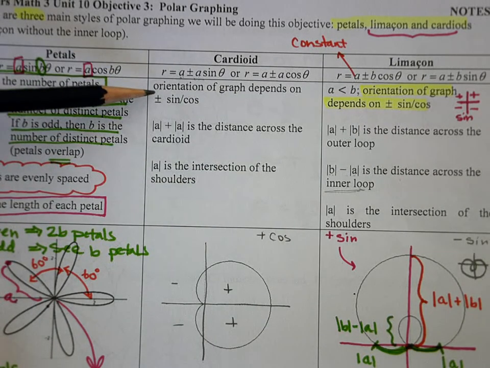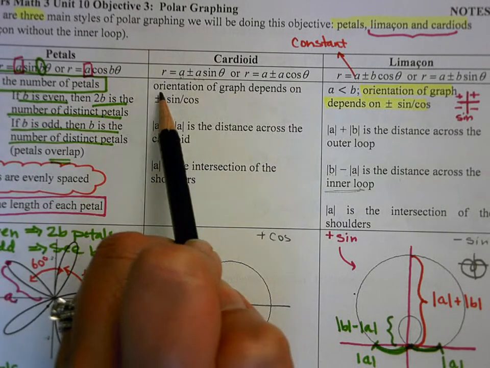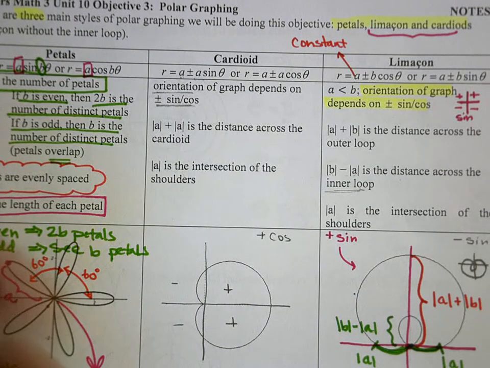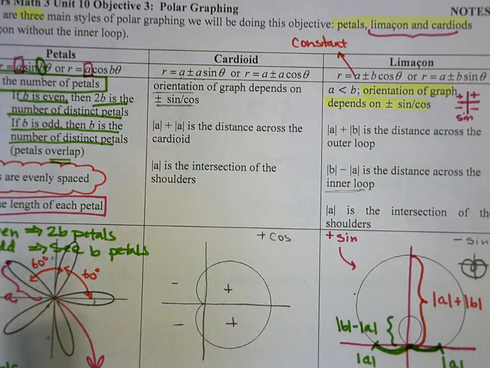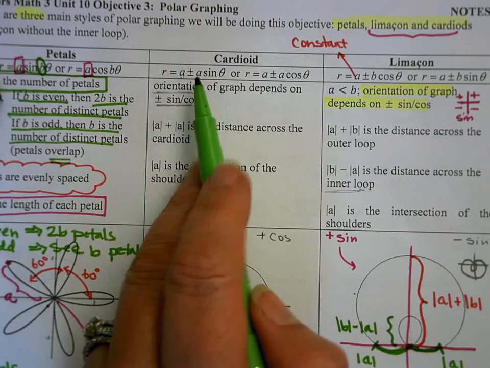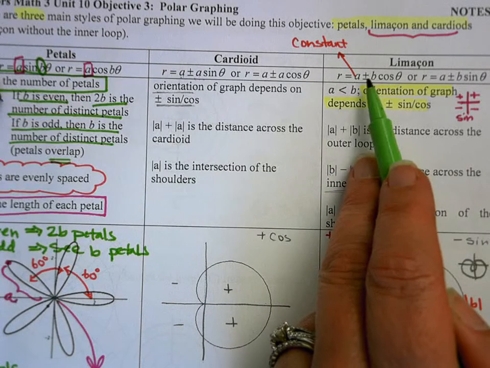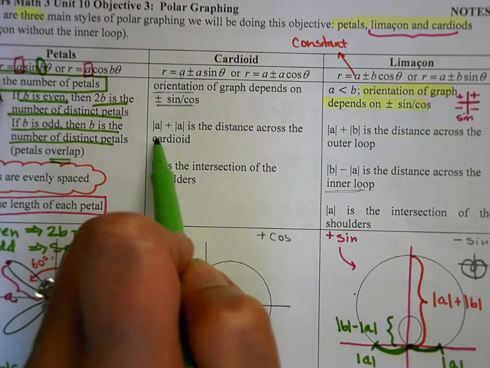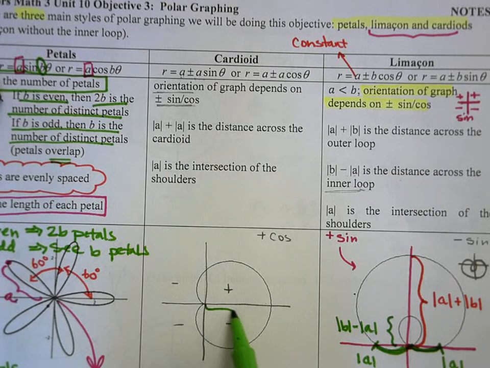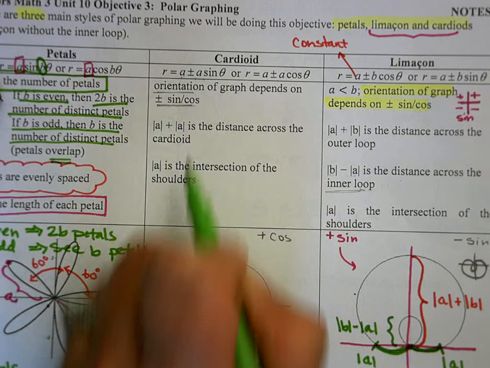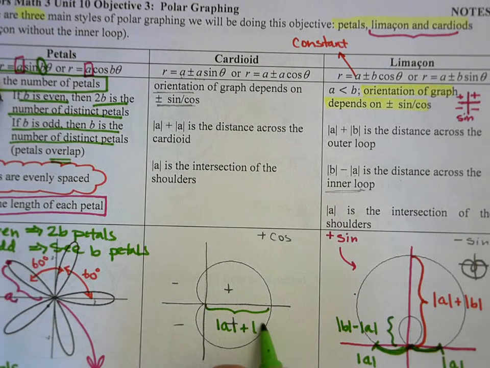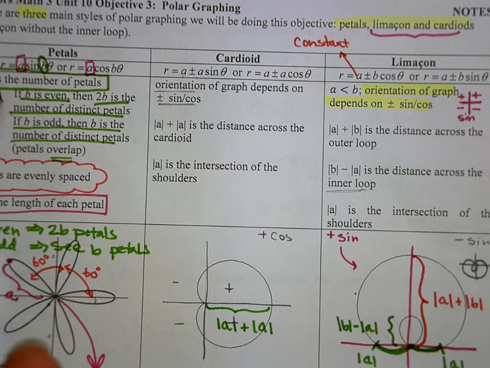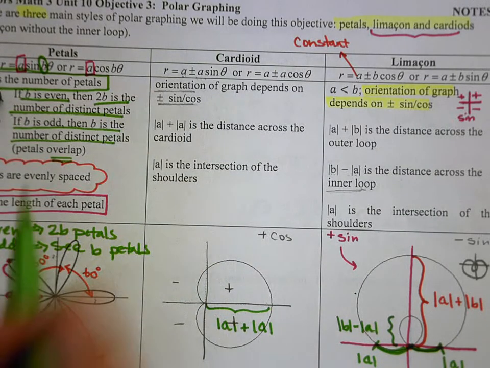So again, your orientation is dependent upon whether you are adding or subtracting sine or cosine. And then to go the distance across here, just like your other one, you're going to add these two numbers together, right? So over here for limacons, we did the same. We added them. That gave me the length of that outer loop. So same thing. When I add these two numbers together, a plus a, I get how long that inner loop is. If I subtract them, a minus a, how long is that inner loop, which would be 0. And then, so no inner loop, right?